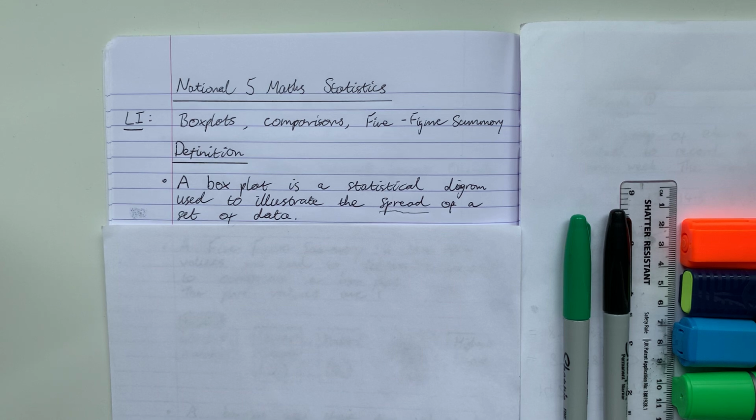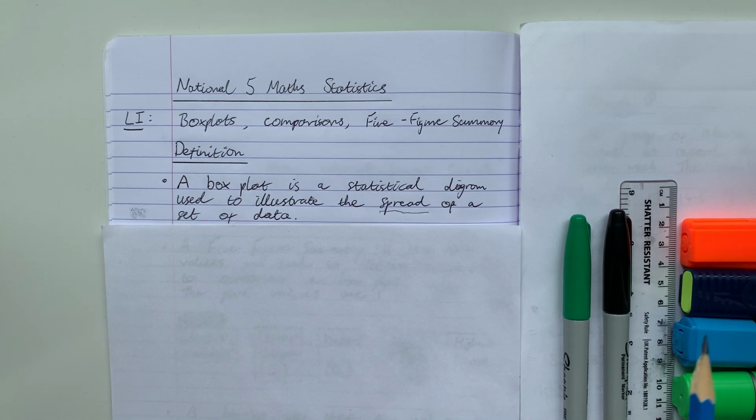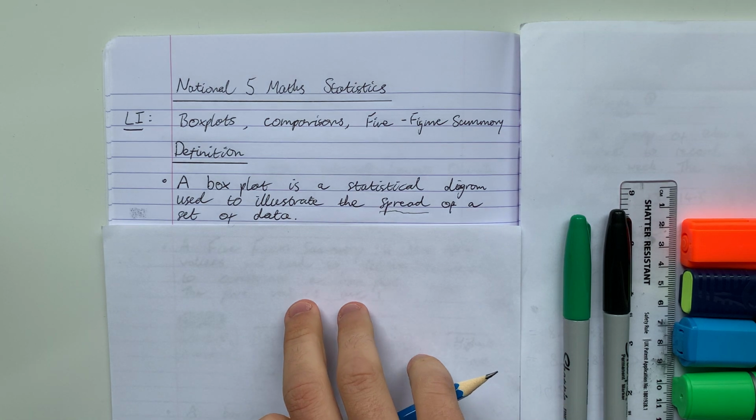So how far is it from the highest number to the lowest number? Or how far is it between the quartiles? How spread out is the data? So, and the key thing is a box plot is a statistical diagram. So we're actually going to be drawing box plots rather than just looking at them, essentially. So that's the first thing.